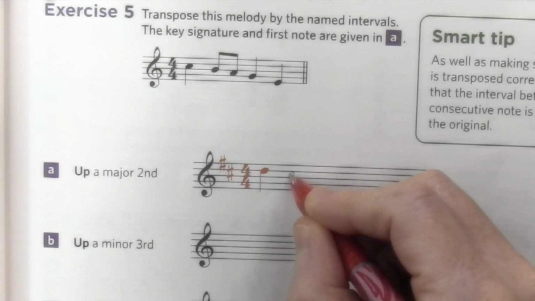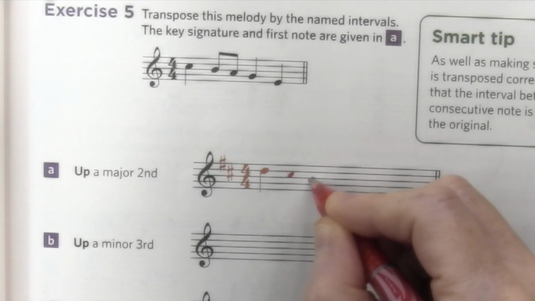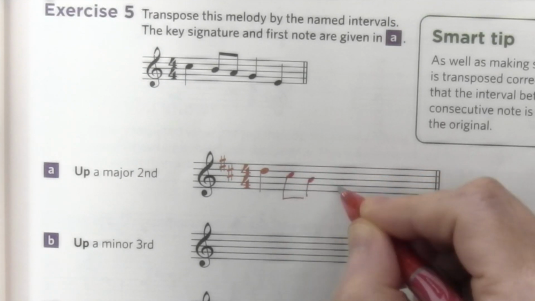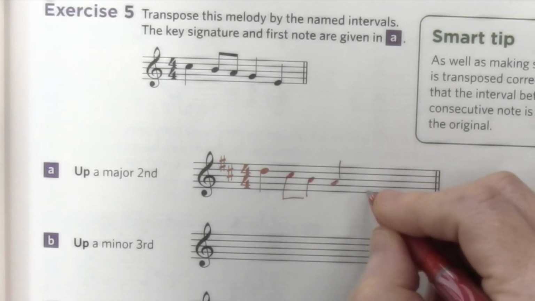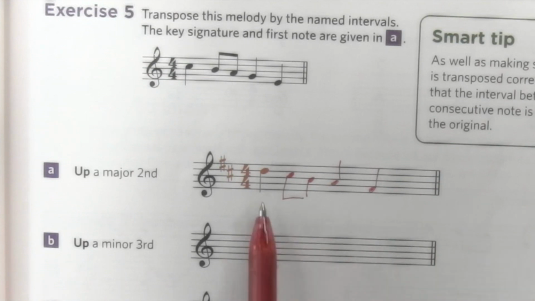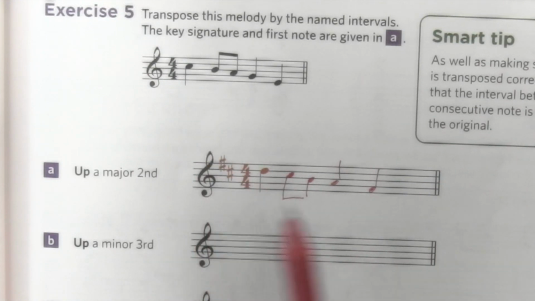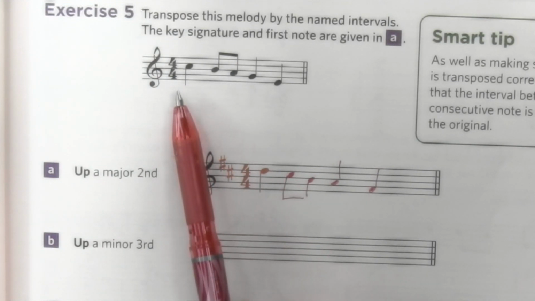One up, one up, one up from Sol, one up from Mi becomes Fa. Now, let's double check if we need to put a natural or an extra sharp, because we never know, okay?